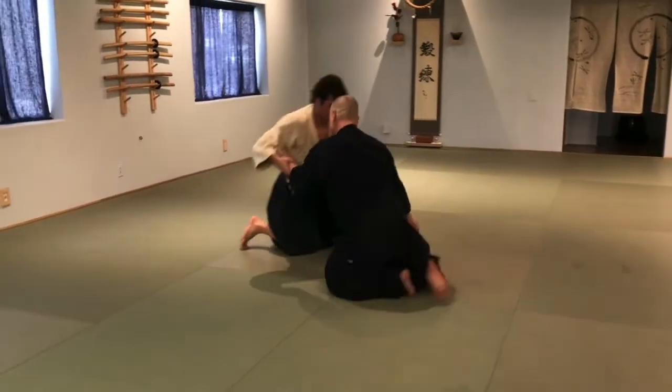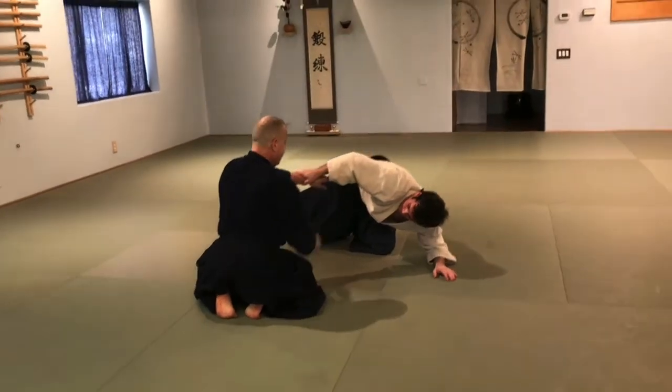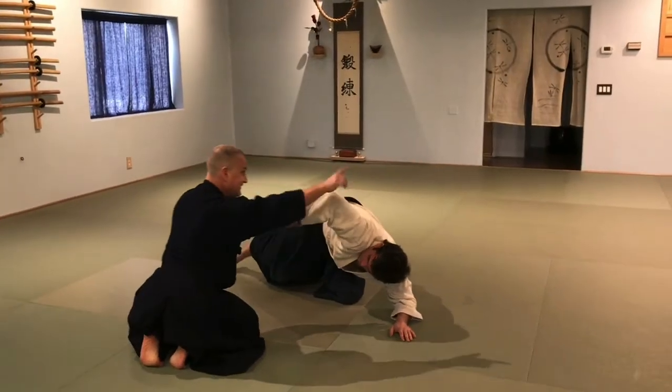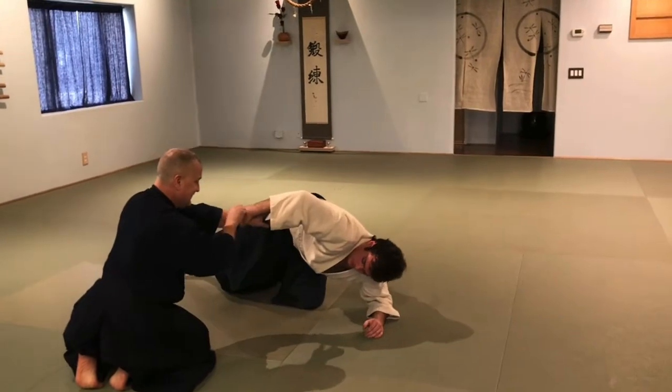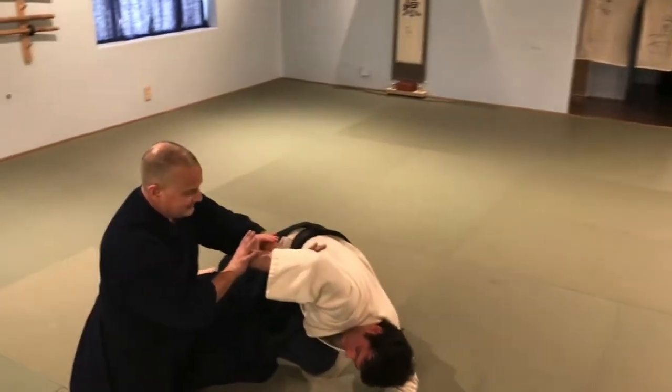And you can see how the grip is being dismantled. Here it's not at all dismantled. But by moving in, when he's already gone that way, you're passing through Ikkyo. There's the elbow.